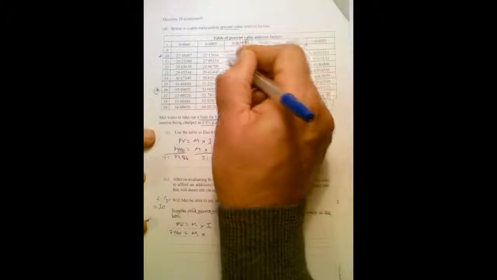So 2.5 years, oops, you can't see that. Yeah, 2.5 years equates to 30 months, because it's 24 months plus 6 months, which makes 30 months. So that means to find what the present value interest factor you need, you go to the 30, the row of 30, and you go across, and there it is. That's the interest factor that you need. So 26.97465. Okay, you go through exactly the same process again.